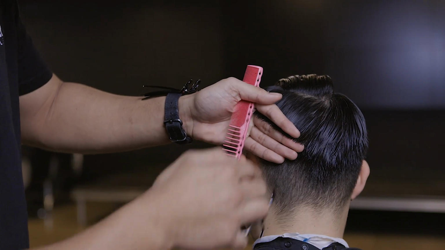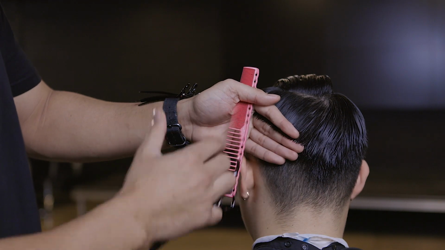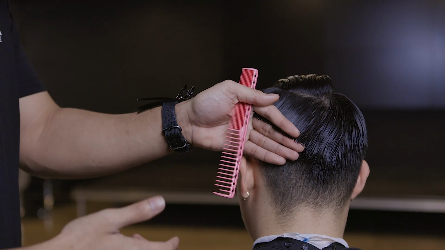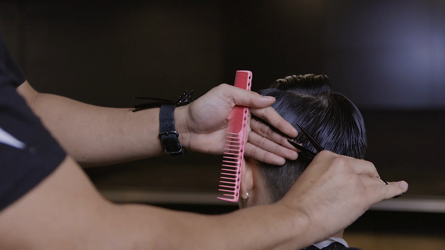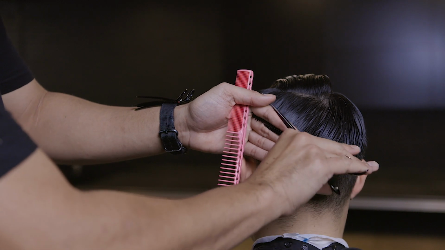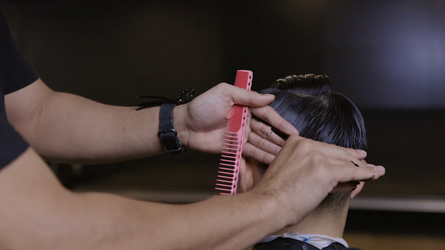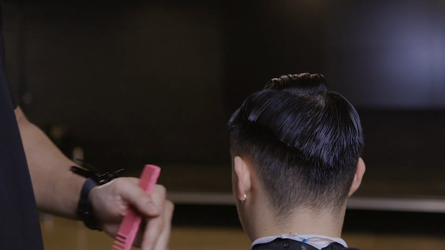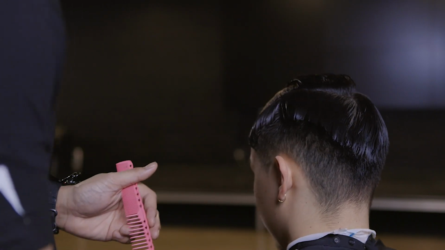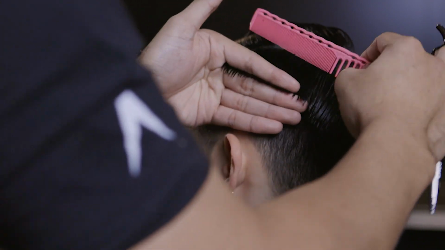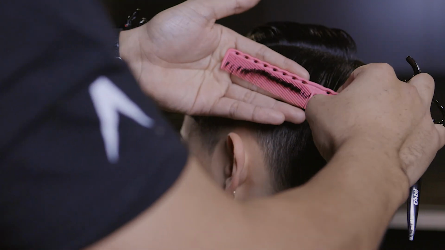So my guard should always be on the right. And when I'm moving to the left, my whole body moves, not just my hands. So when I'm using my scissor here, only my thumb is moving, using my fingers as an anchor point for more control. So every time you use scissors, tension is really important.